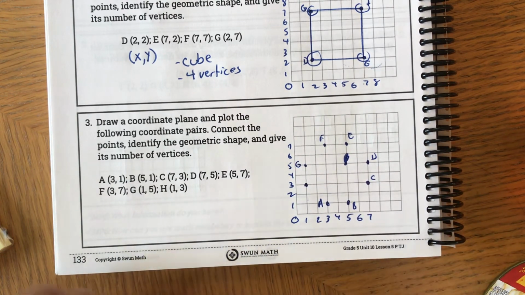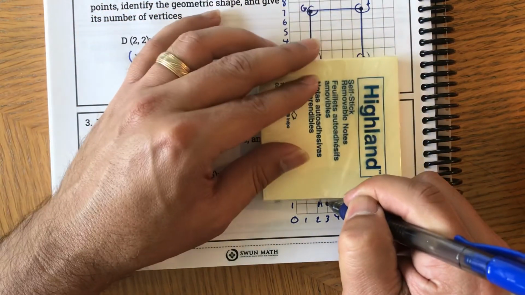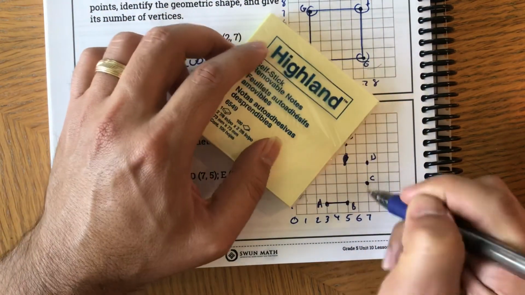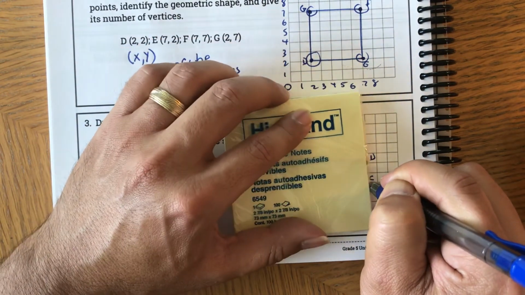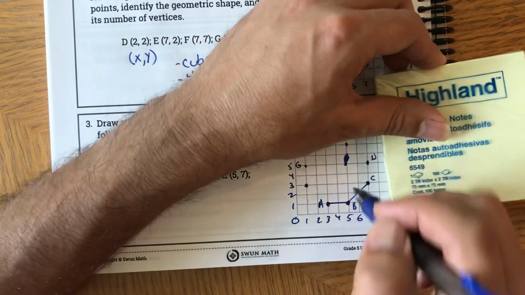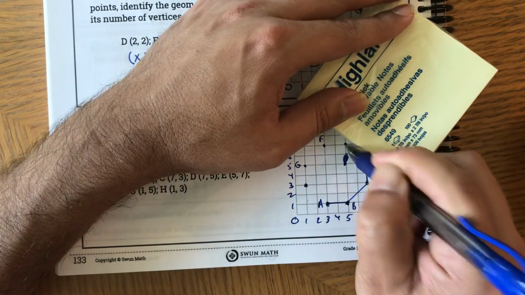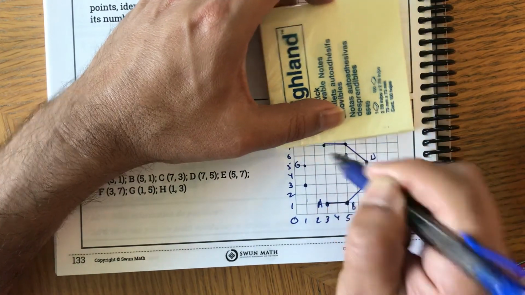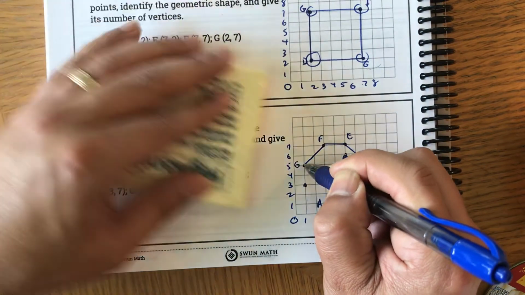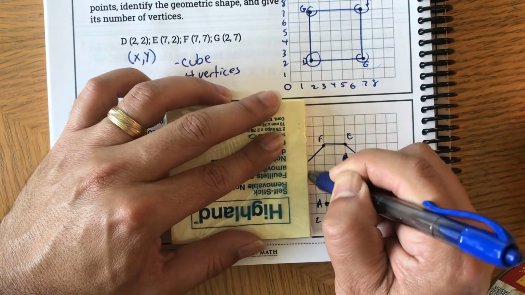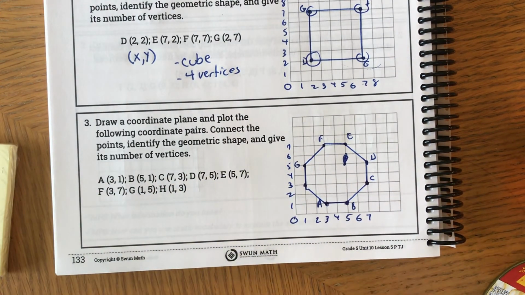Now you just play connect the dots, right? So go ahead and connect the dots. A to B. B to C. C to D. I can't quite see that one. Let me do it on this side. D to E. E to F. F to G. G to, what was that last one? Oh, H. And then H back to A. All right, so connect the dots.